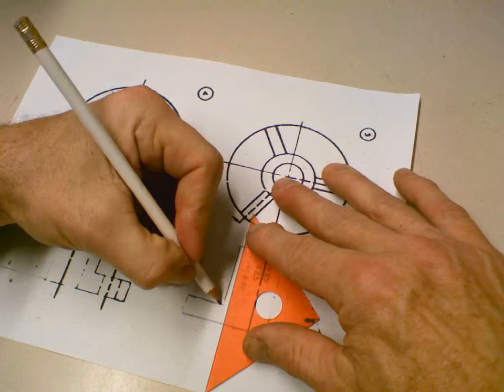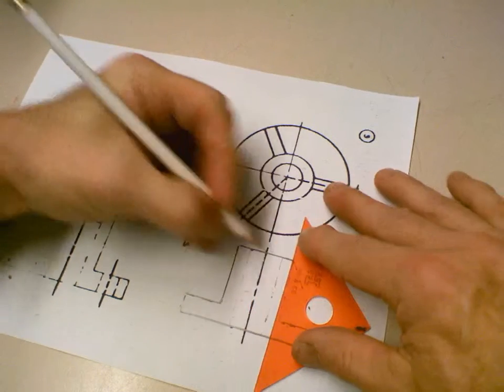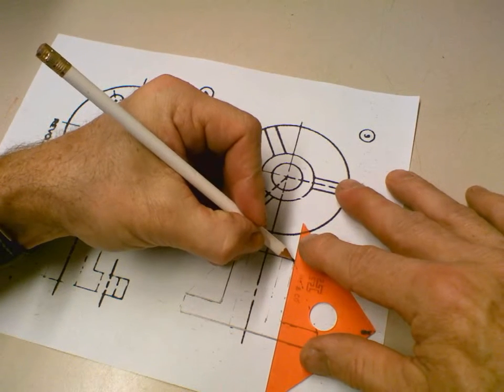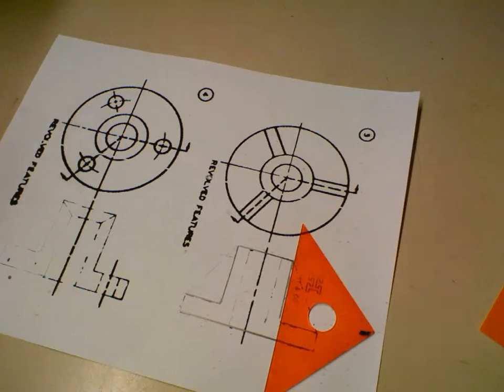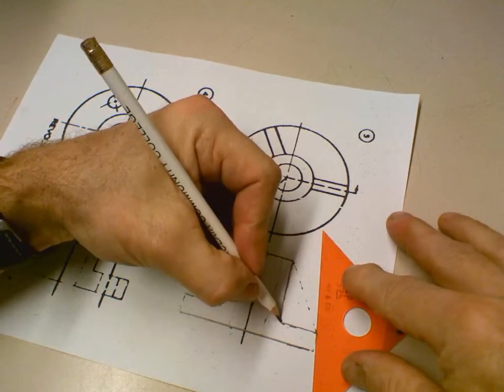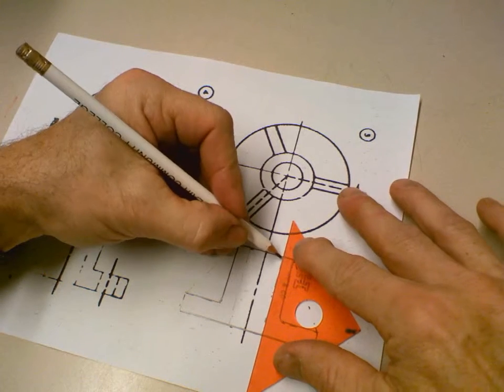There's a little radius down in here, just a little one. A little radius there, and then there's the hole going through.